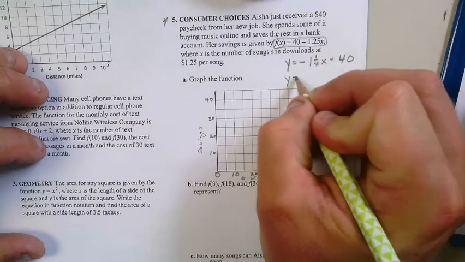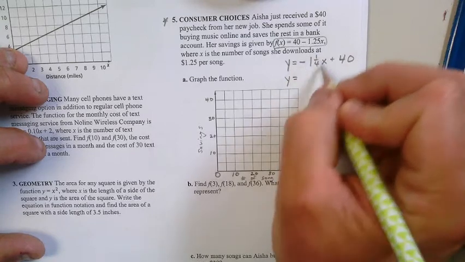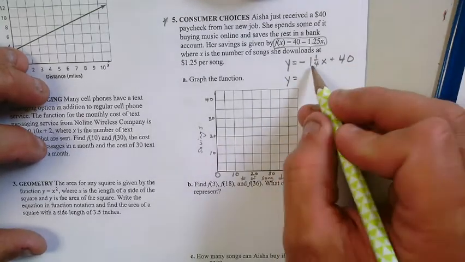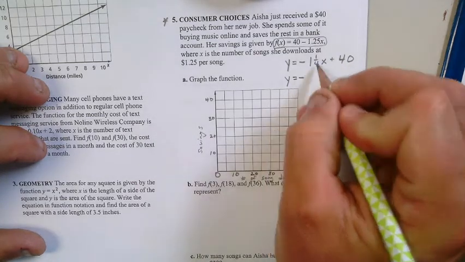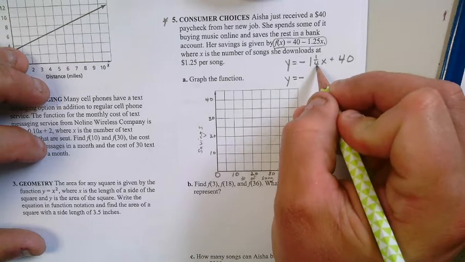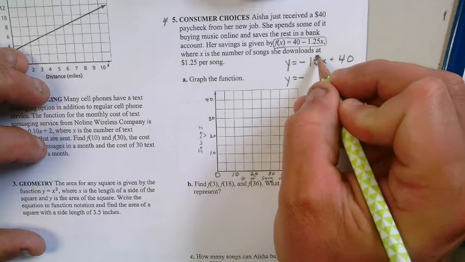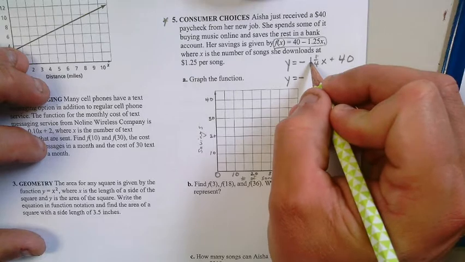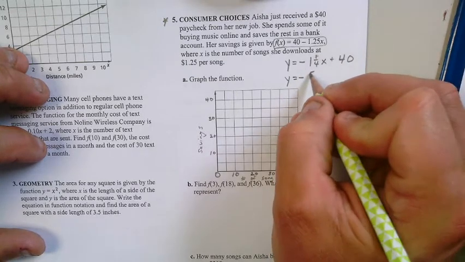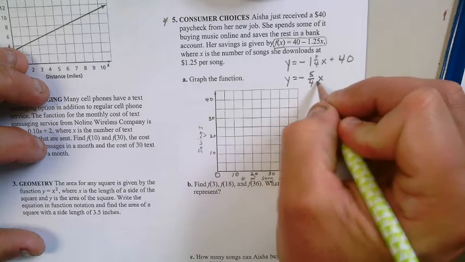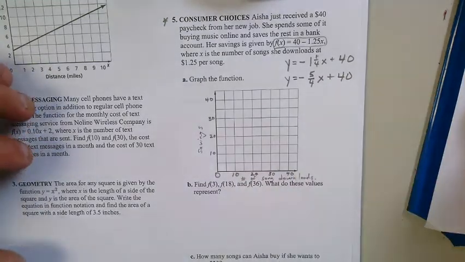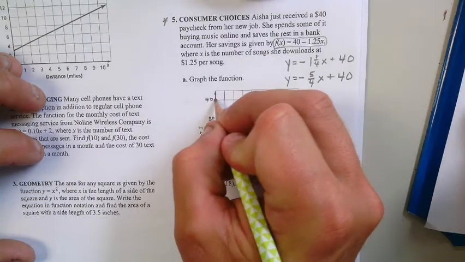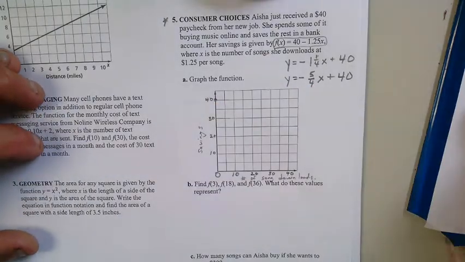But I want to change this into an improper fraction because that helps me to see the rise and the run, because remember, this is the slope and this is the y-intercept. So if I convert this to an improper fraction, I take this number times this number and then add this to get my numerator. So 4 times 1 is 4, plus 1 is 5, so we have this right here, okay? The y-intercept is 40, okay? So I'm going to put 40 right here as my y-intercept, and we have negative 5/4.